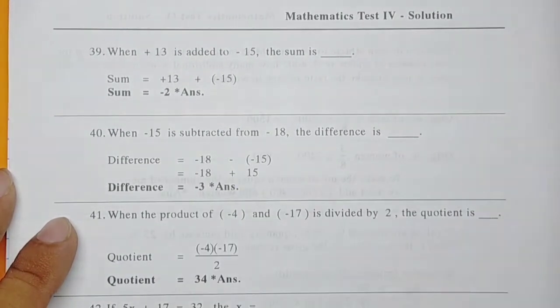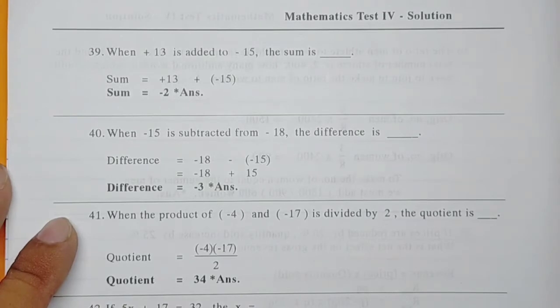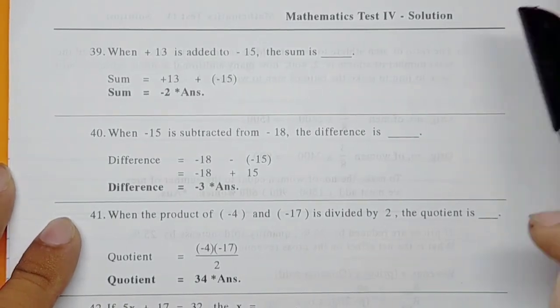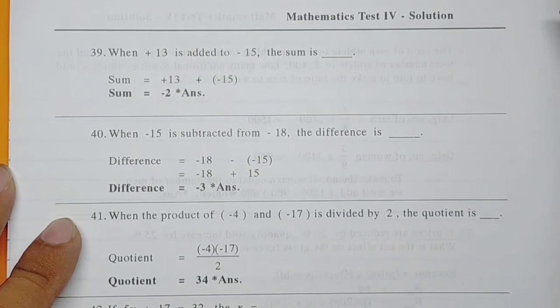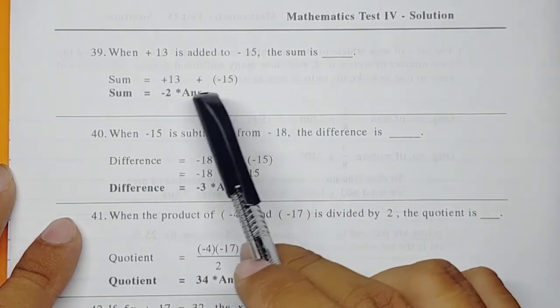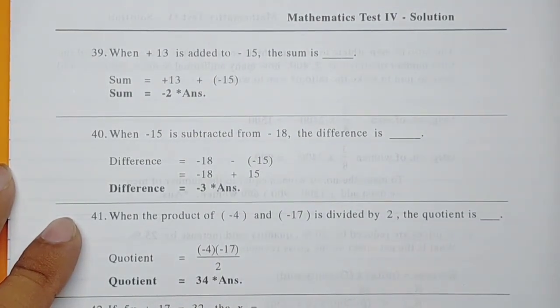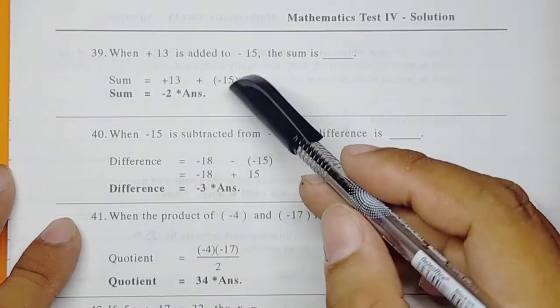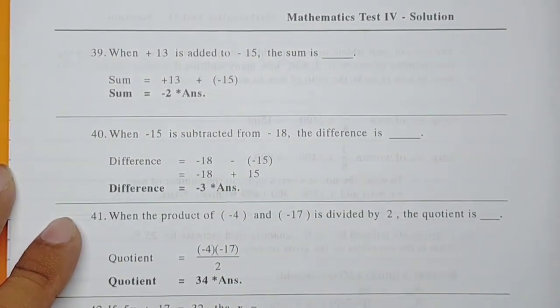So, when positive 13 is added to negative 15, the sum is, well, unlike signs, you have to deduct this one. Therefore, negative 15 plus 13, that is negative 2. You get the sign of the larger number, okay?